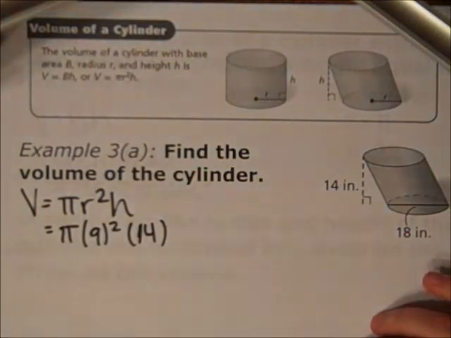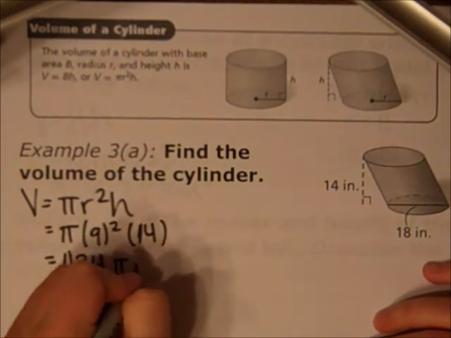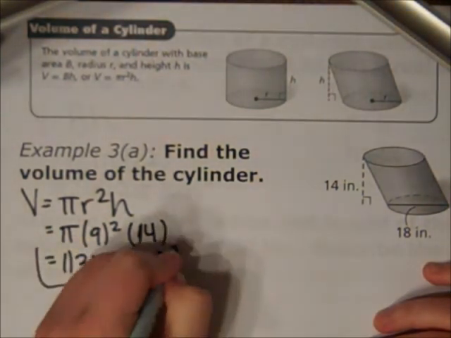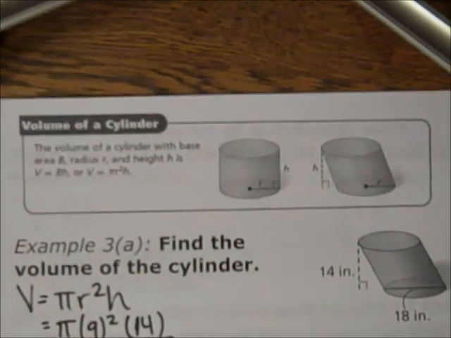So let's say 81 times 14 is 1134 pi inches cubed. Super easy. Okay, go ahead and try the next one.